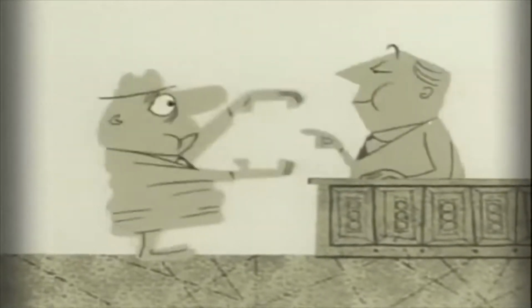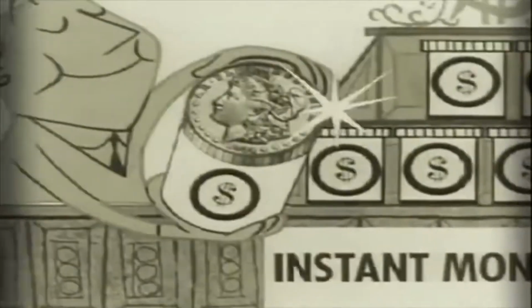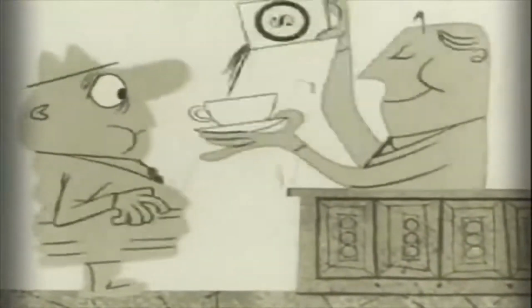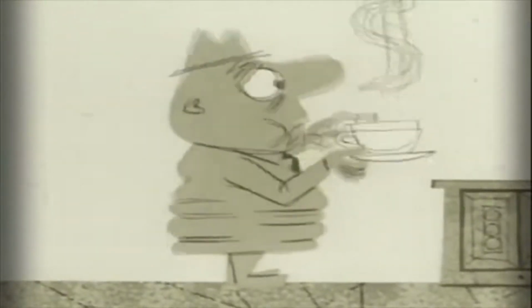Money jitters? Ask the obliging Bank of America for a jar of soothing instant money, M-O-N-E-Y, in the form of a convenient personal loan.